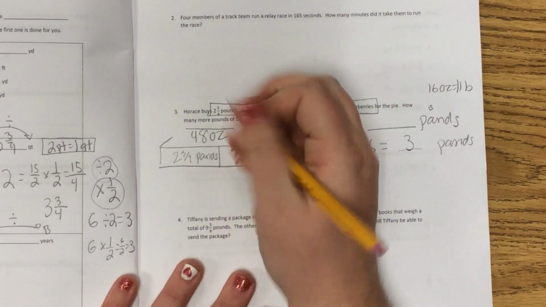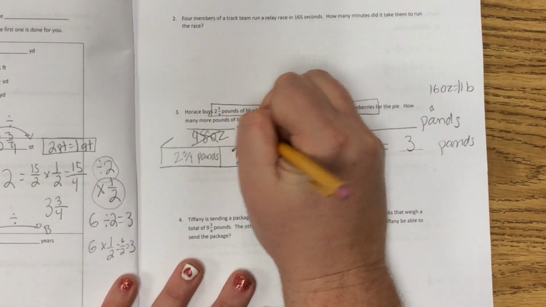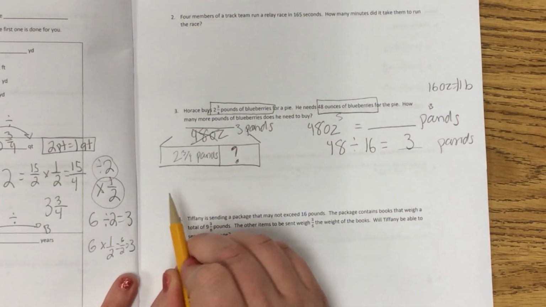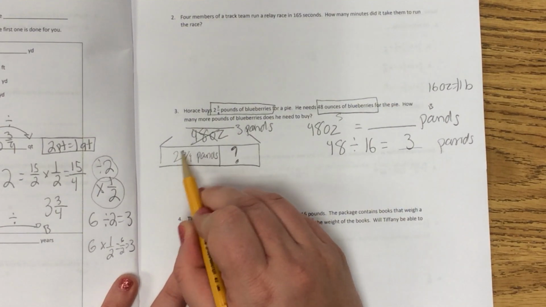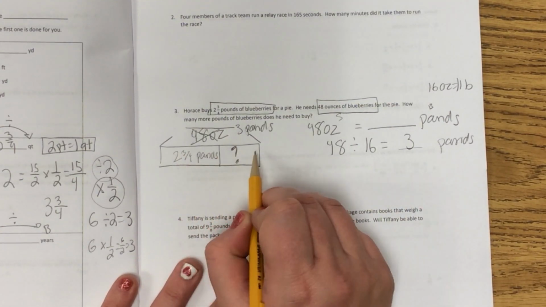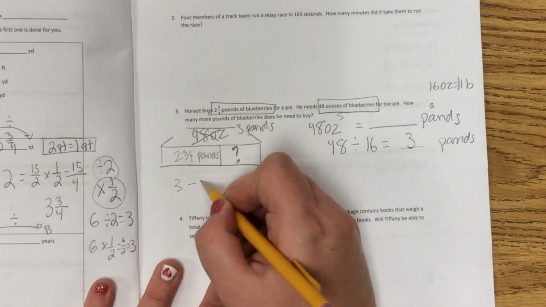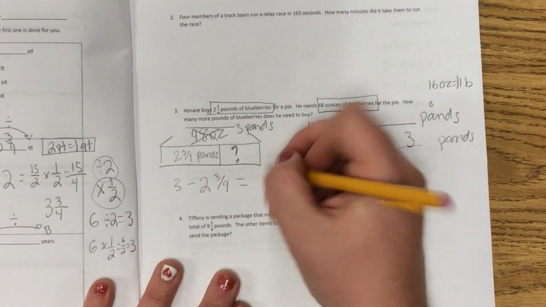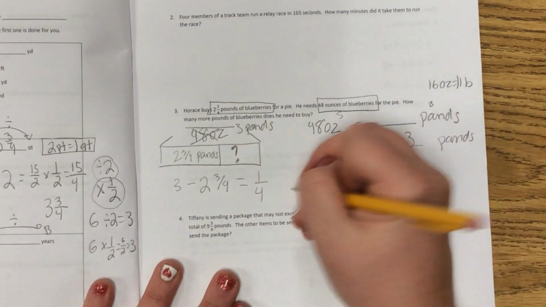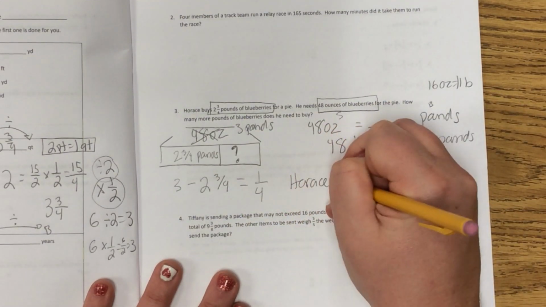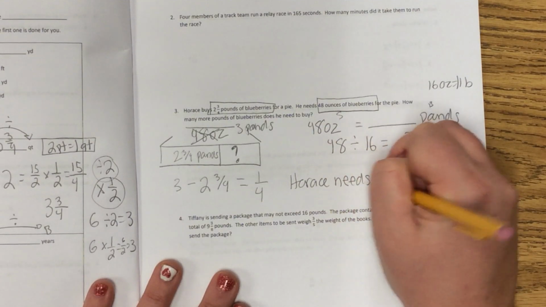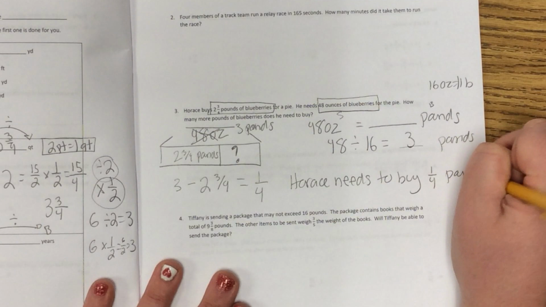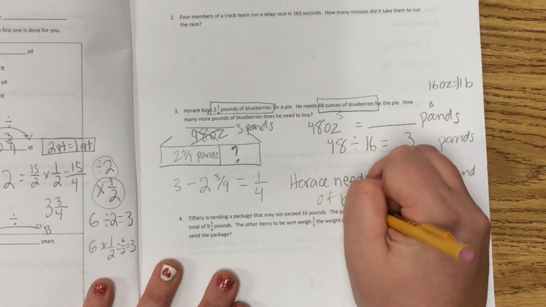So basically we can rewrite this tape diagram and put 3 pounds on the top. So I have 3 pounds. He already has 2 3/4 pounds, and we're looking for that mystery amount. Well, we already talked about a subtraction tape diagram. So 3 minus 2 3/4 is going to give me 1/4. So Horace needs to buy 1/4 a pound of blueberries.